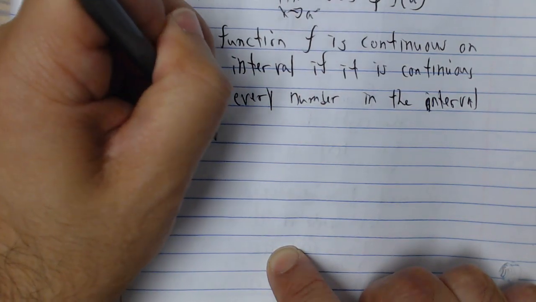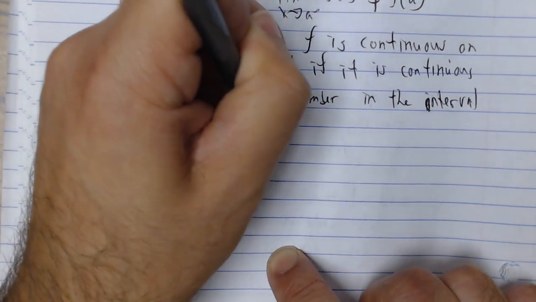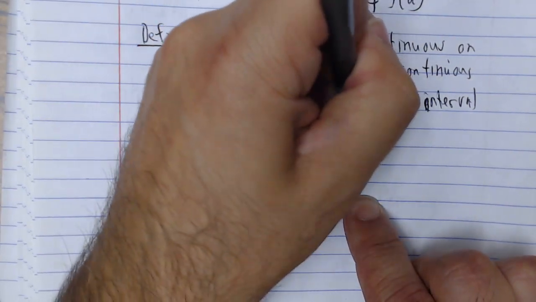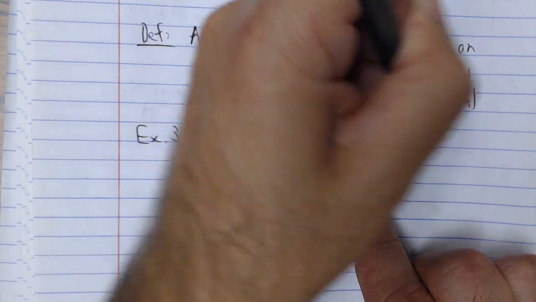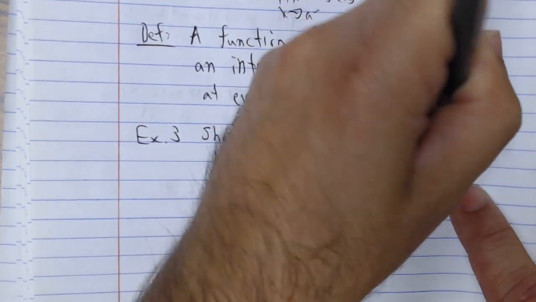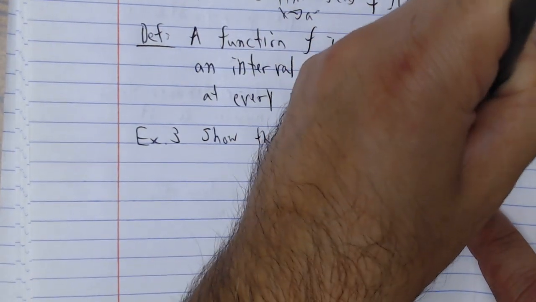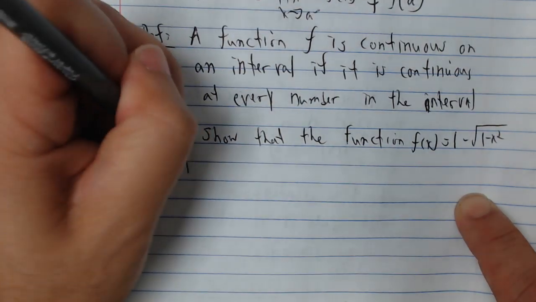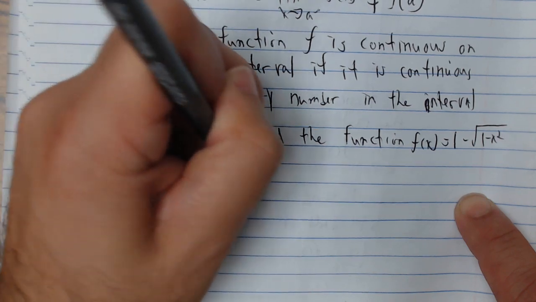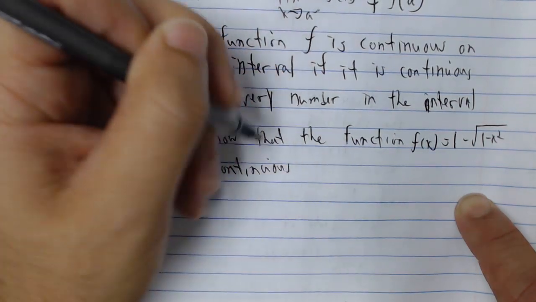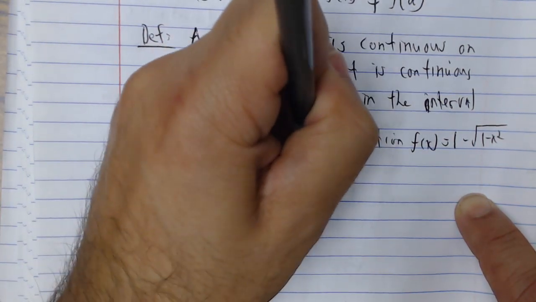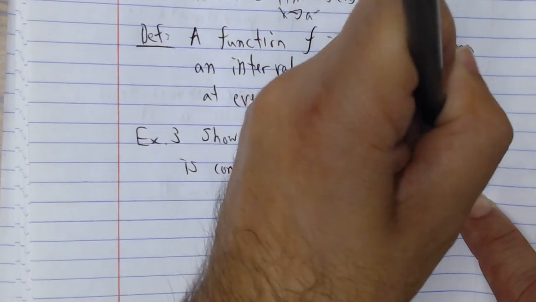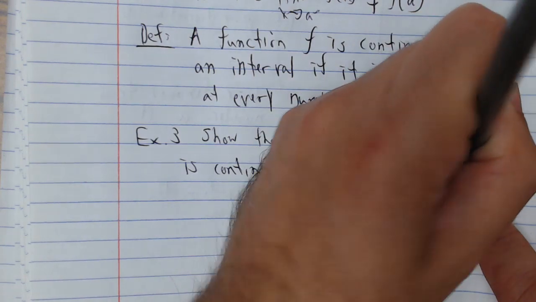So here's what we're going to say. We're going to show that the function f of x equals 1 minus the square root of 1 minus x squared is continuous on the interval -1 to 1.